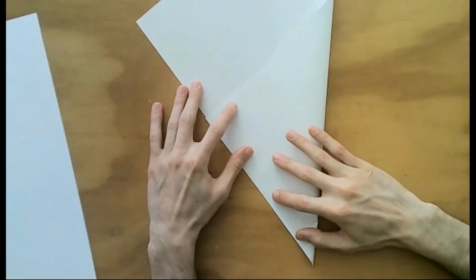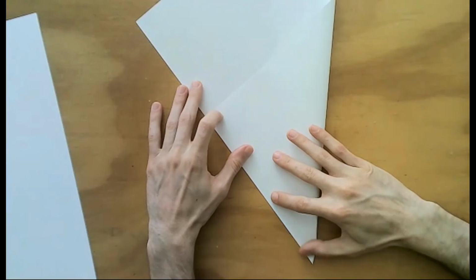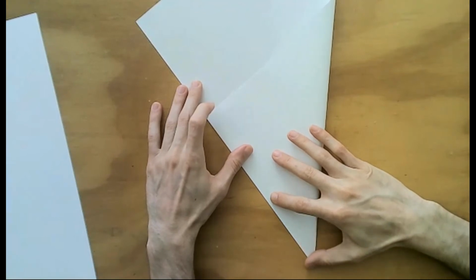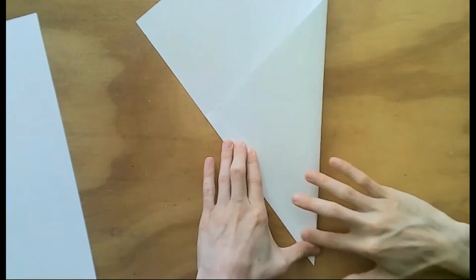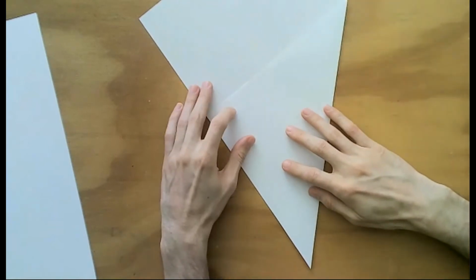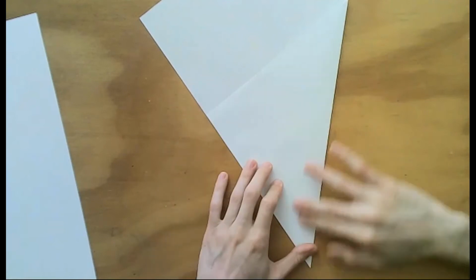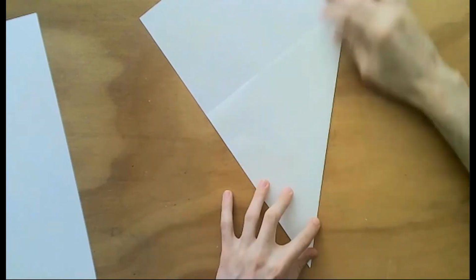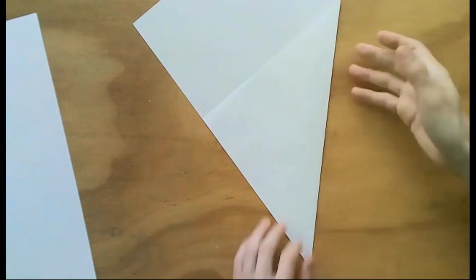If you have a square, then all the best, since this step is already cut out for you. I'm actually going to cut a square first, and from the square, I'm going to get my octagon, just for simplicity's sake.